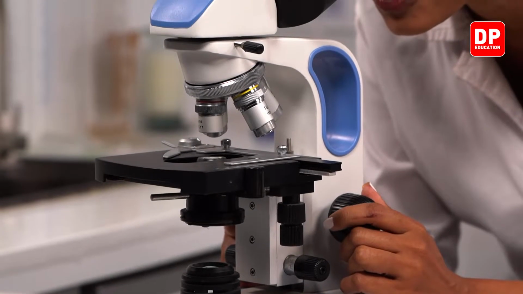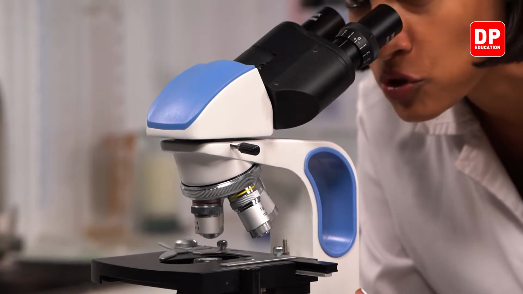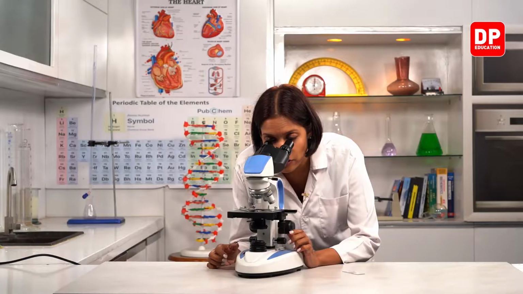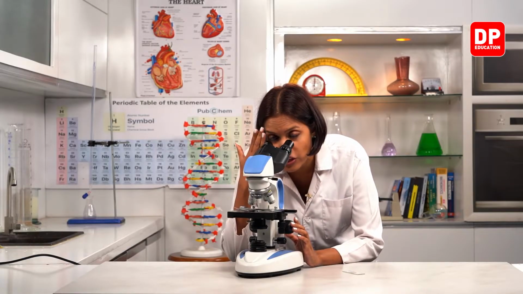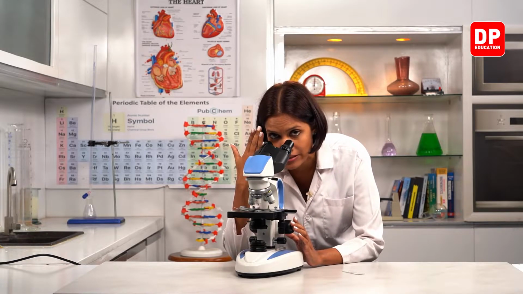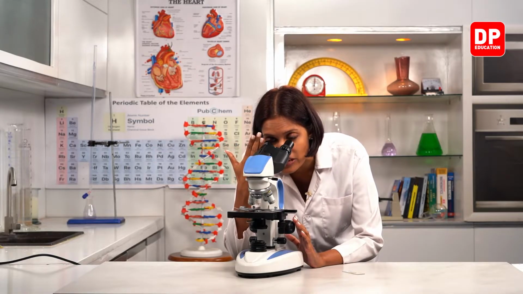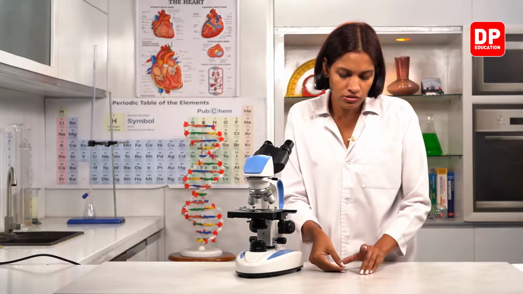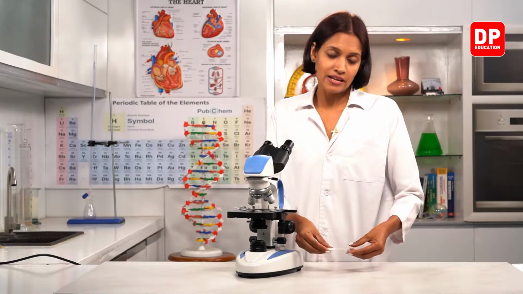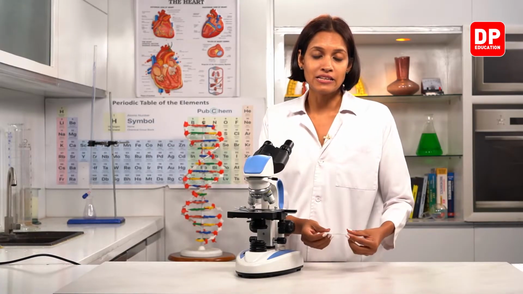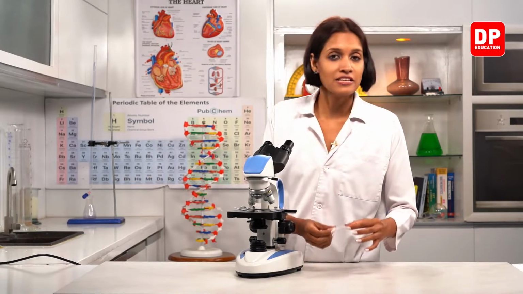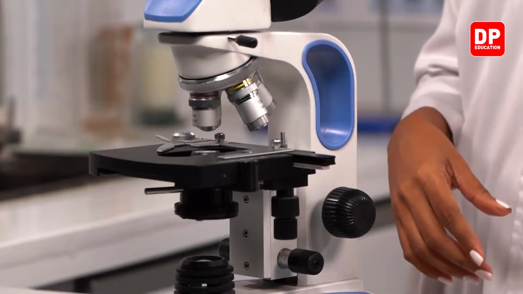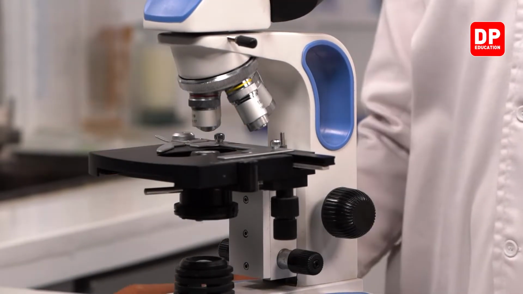Remember, when we look through the eyepiece, we have to make sure that both eyes are opened. Okay? Right. And you should not take your eyes too close to the lens. Eyes should be at least 1 centimeter away from the lens. Okay? Now we need to place this slide. Now I have a permanent slide here. This is our specimen, what we are going to observe, right? We need to place this slide on the stage.